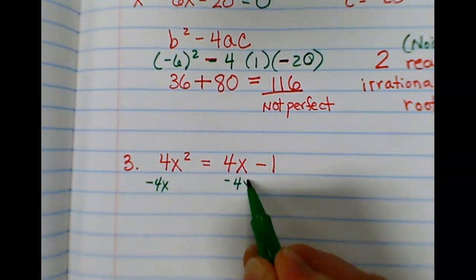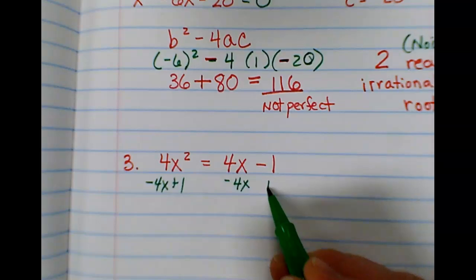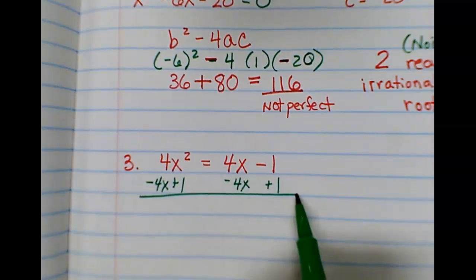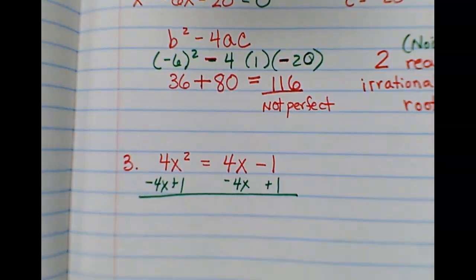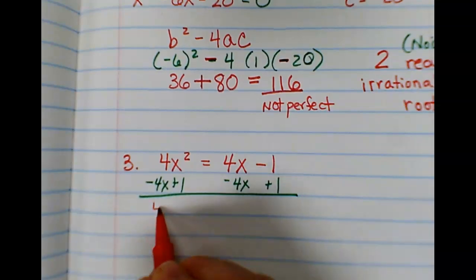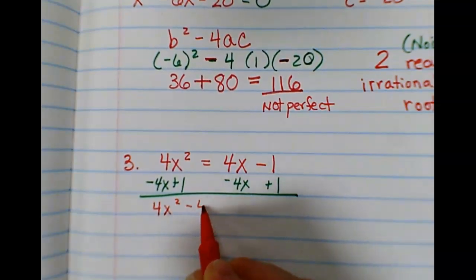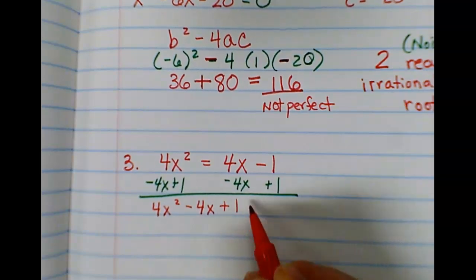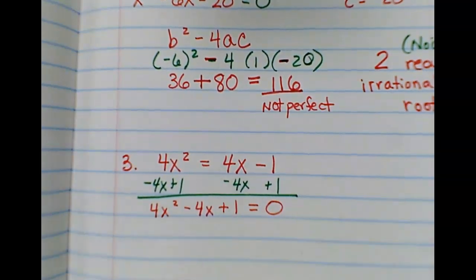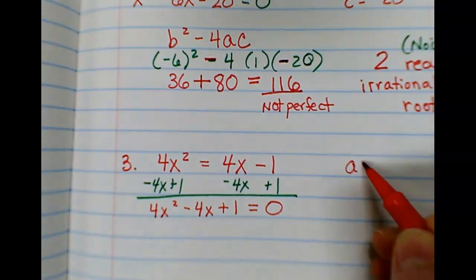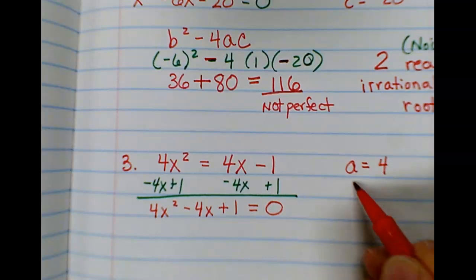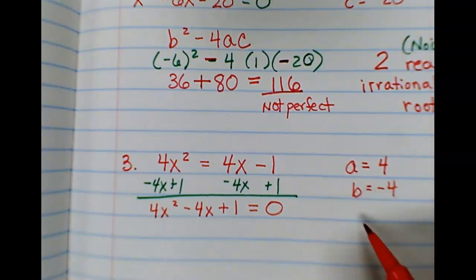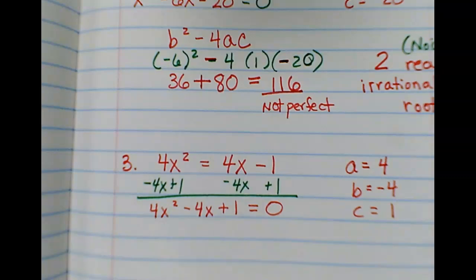So I'm going to subtract 4x from both sides and add 1 to both sides. 4x squared minus 4x plus 1 equals 0, because all of that side zeroed out. The a is going to be 4, the b is going to be negative 4, the c is going to be 1. I'm not giving any explanation for that because we've been doing the ABCs since we've been doing factoring.